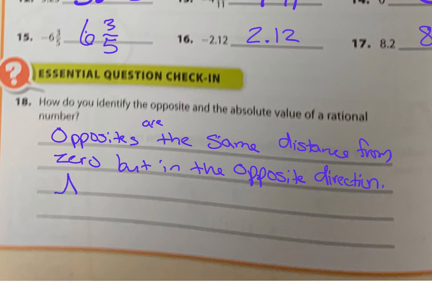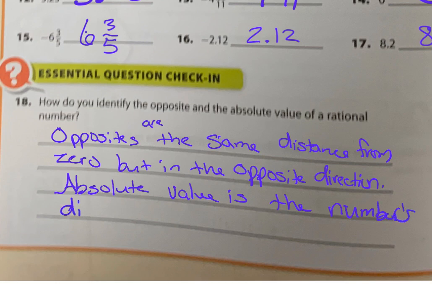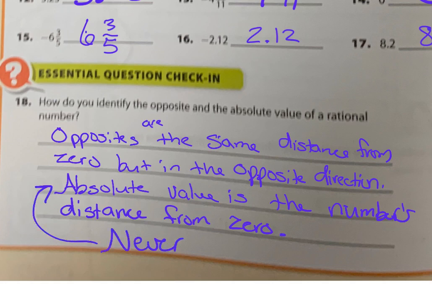And then what is absolute value? It's how far it is away from 0. The number's distance, right? From 0. How far it was. And distance is never, ever, ever, ever what? Negative. Okay? Never, this one here, absolute value, never negative.